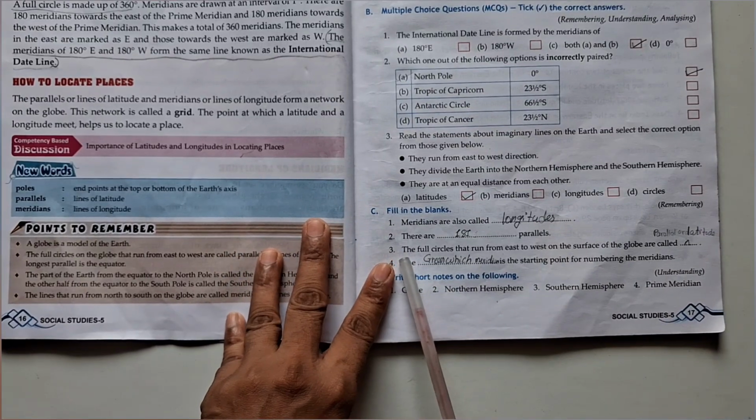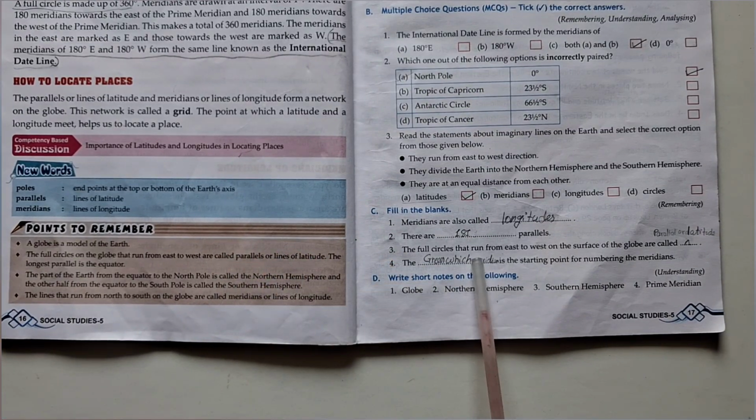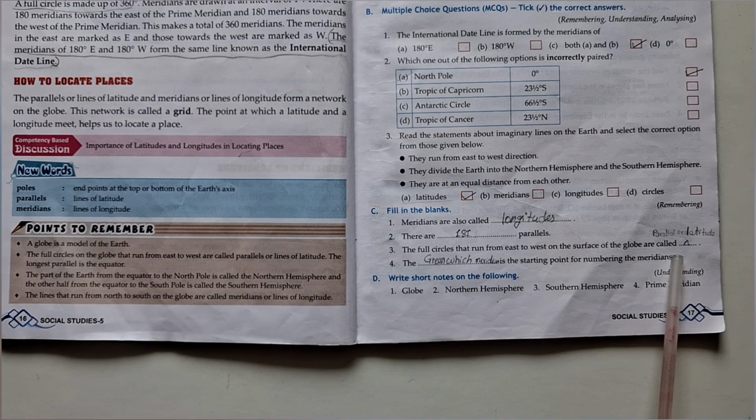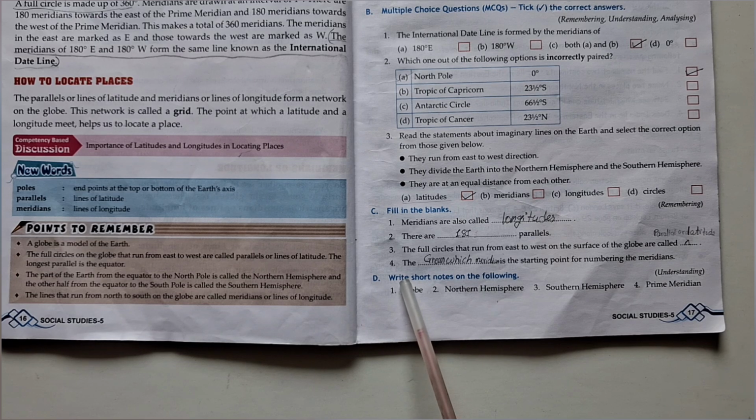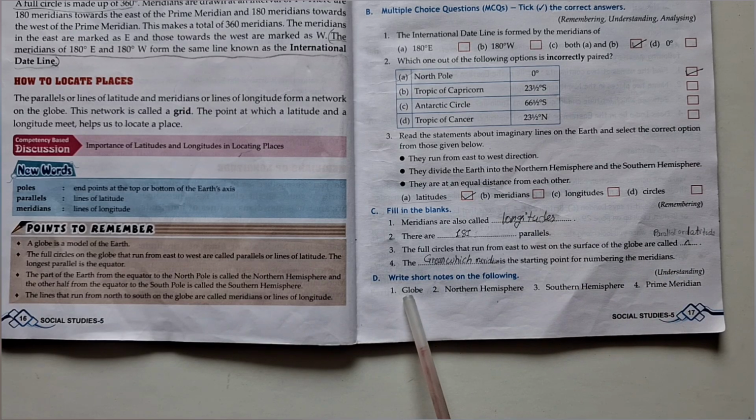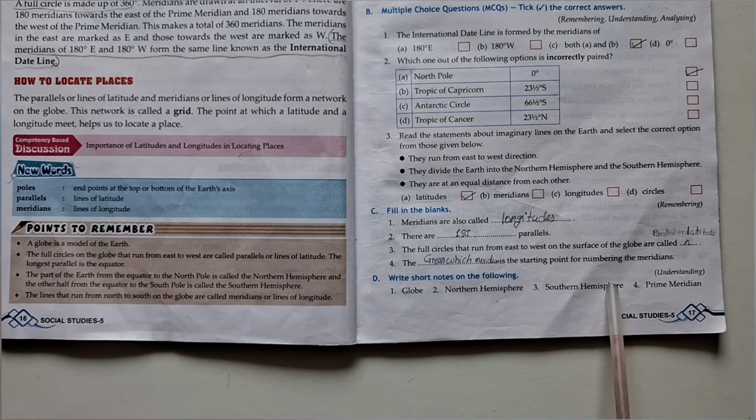Next one, third one. The full circles that run from east to west on the surface of the globe are called parallels or latitudes, okay. Then fourth one, the Greenwich meridian is the starting point of numbering the meridians. Then D1, short answers. Write short notes on the following: globe, northern hemisphere, southern hemisphere, and prime meridian.